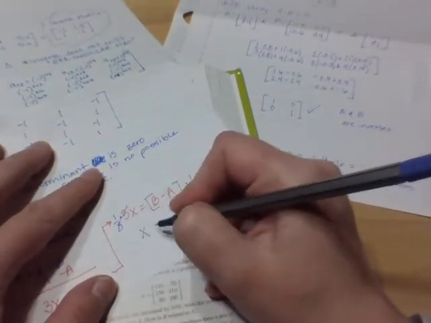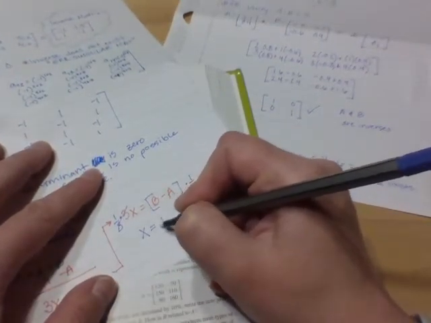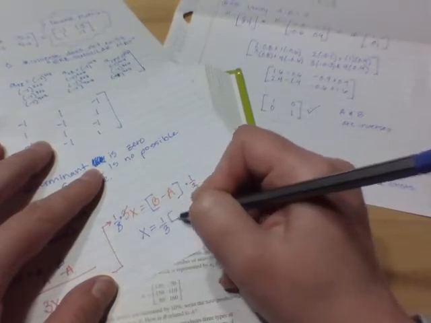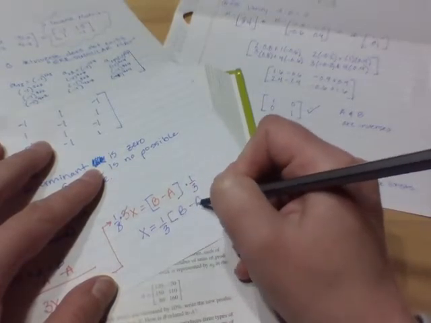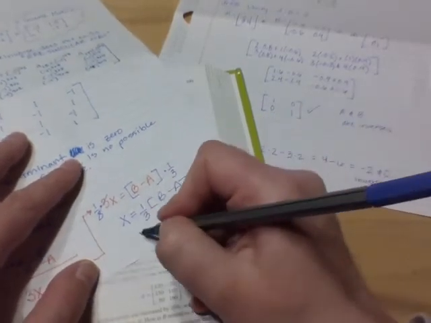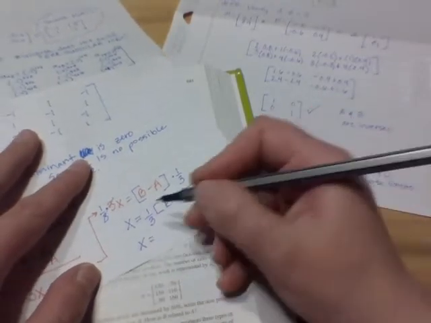Again, we can't necessarily divide matrices by a number, but we can multiply by its inverse, which is 1/3. And so that'll cancel this, and we'll note that our matrix X comes from a third times matrix B minus matrix A. And so we want to find out what matrix X is.